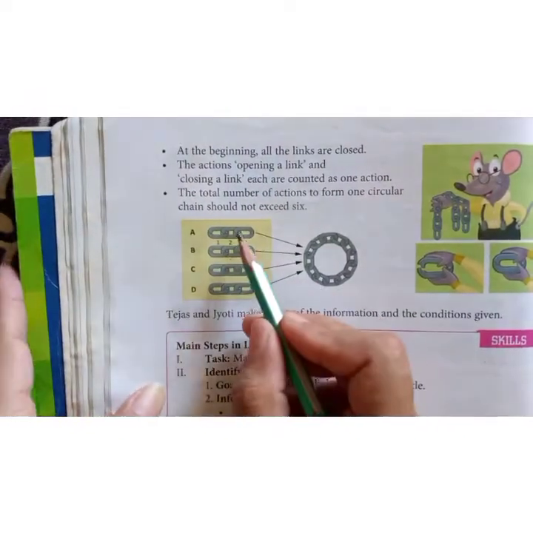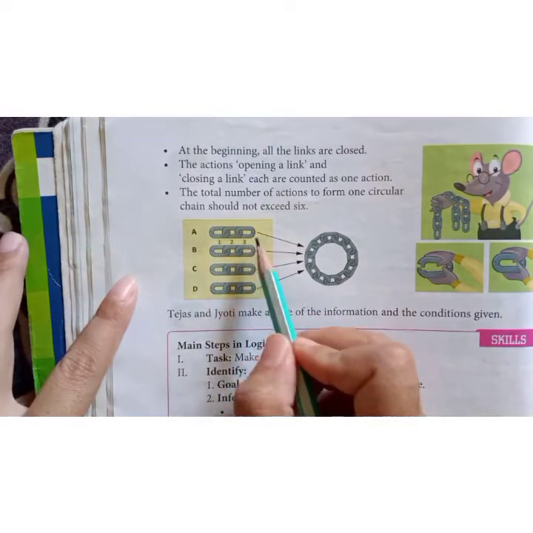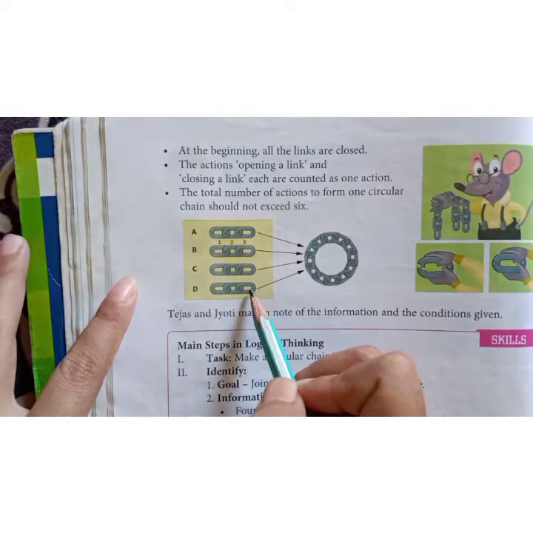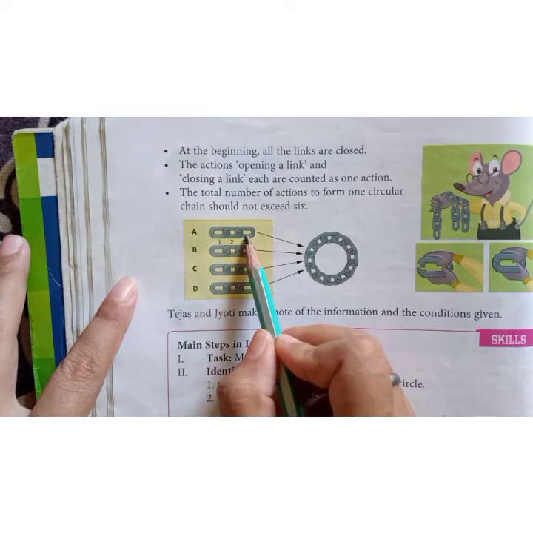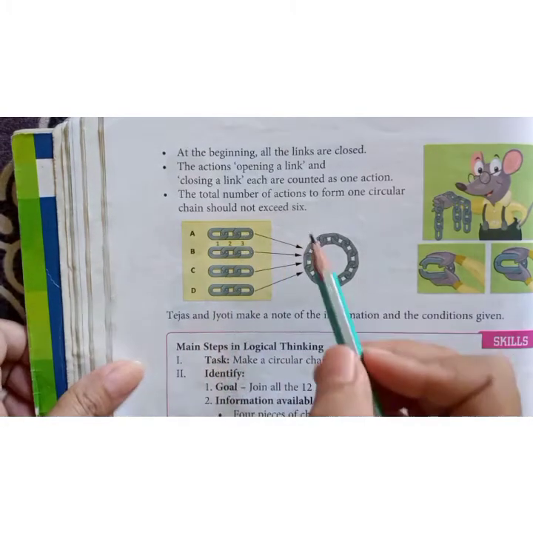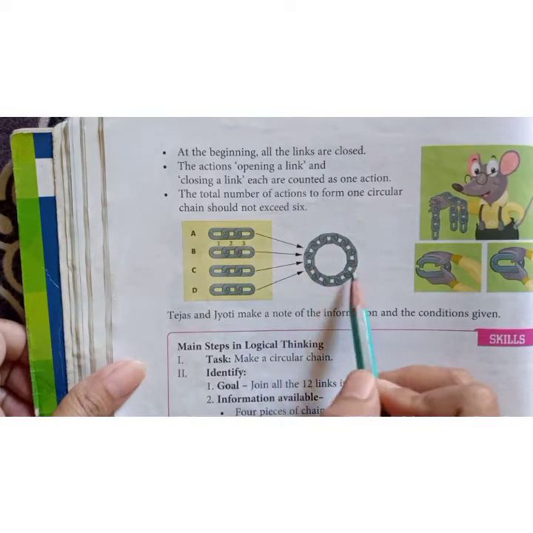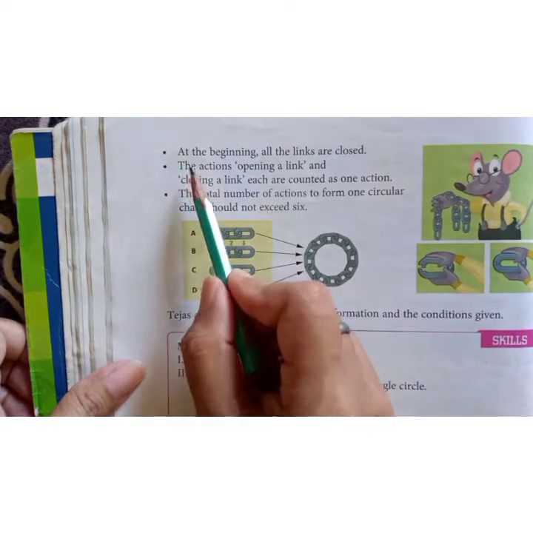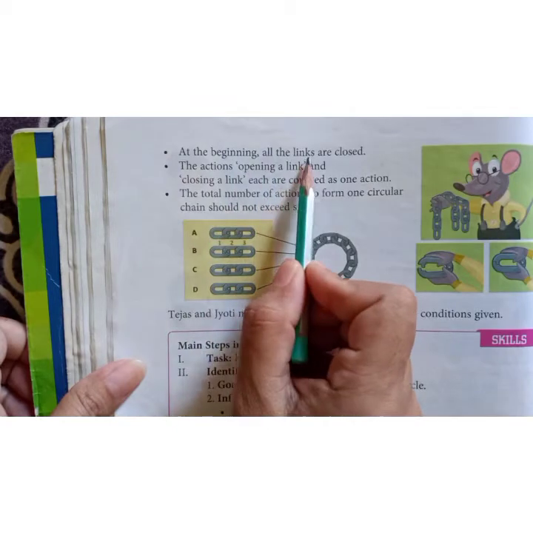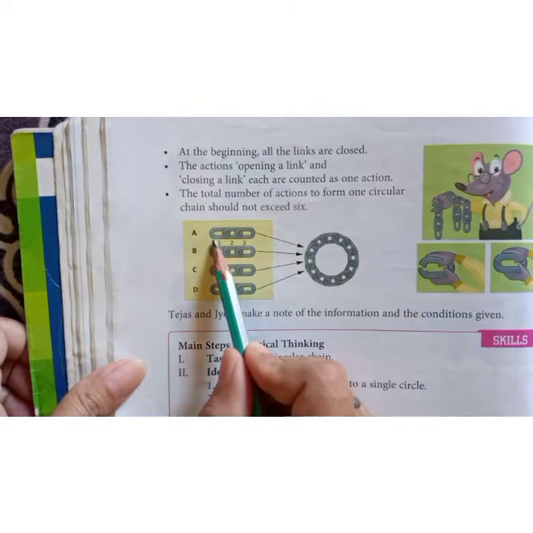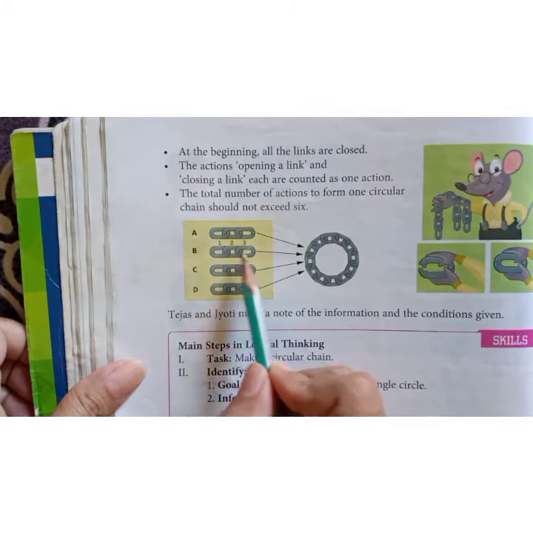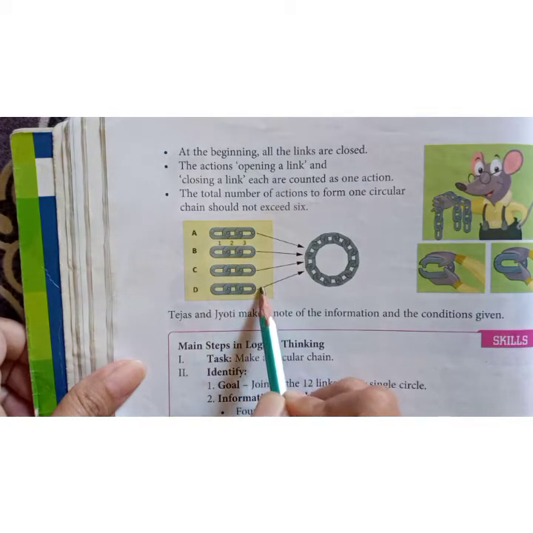So as you can see, there are four pieces of chain, right? Each piece has three links and they have to join all these 12 links and make a single circle. Now at the beginning, all the links are closed. That means you can look at the pictures. At the beginning, all the links are closed.